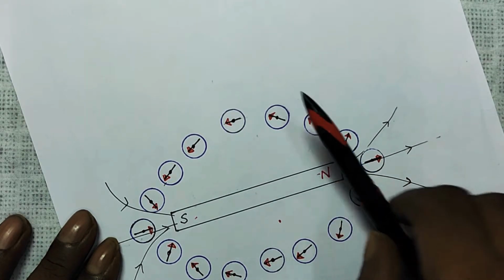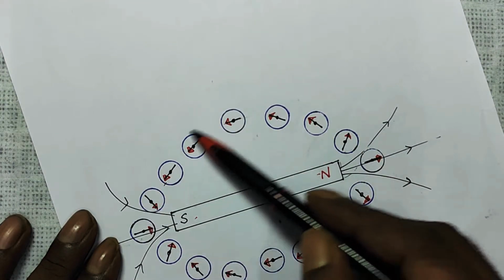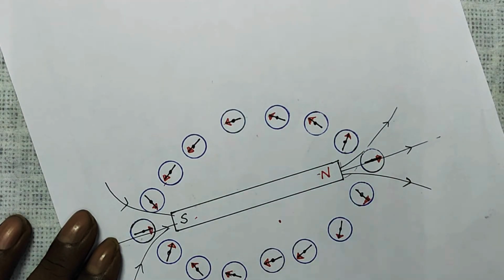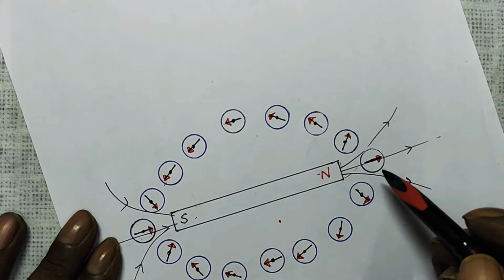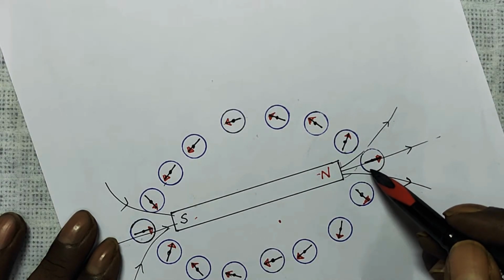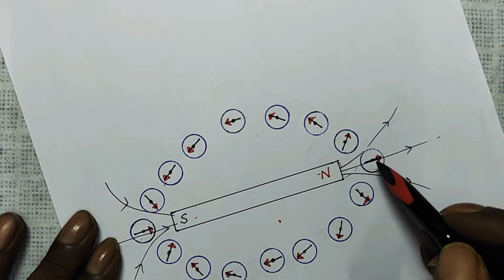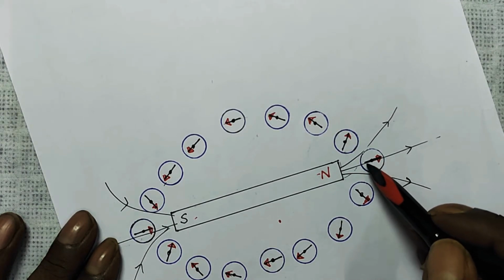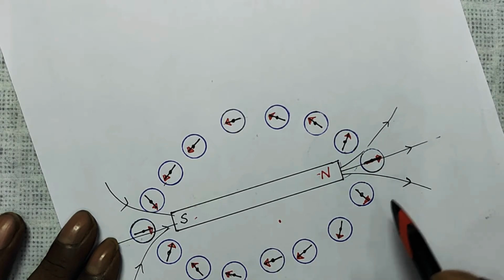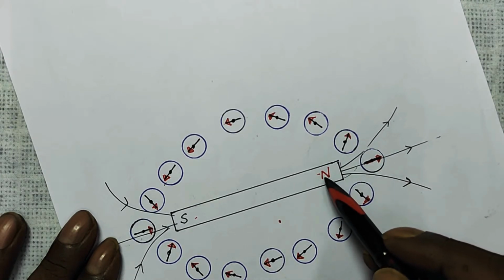Why will it rotate? The moment you keep it anywhere, that needle will experience a torque, so it will rotate due to the torque, and will align itself at a particular position for a given place. For example, if you keep a compass here, this is the point about which the needle is capable of rotating. North pole, south pole.